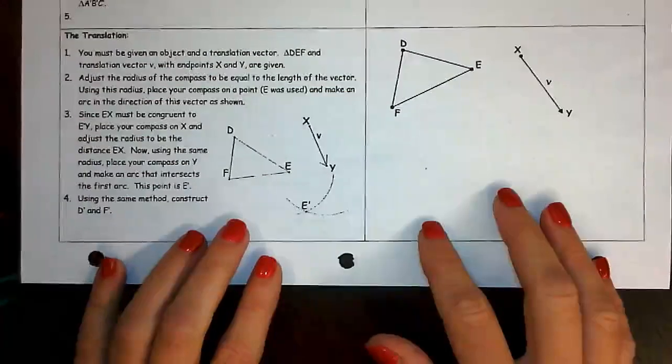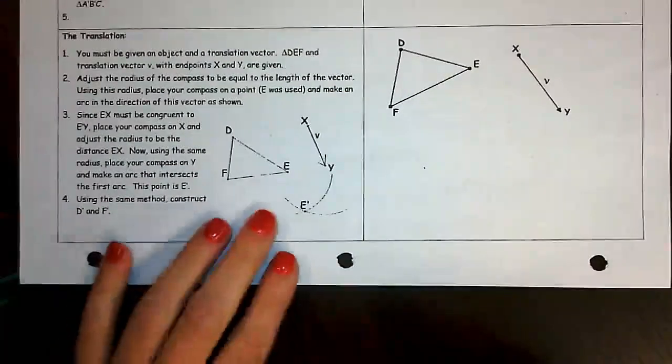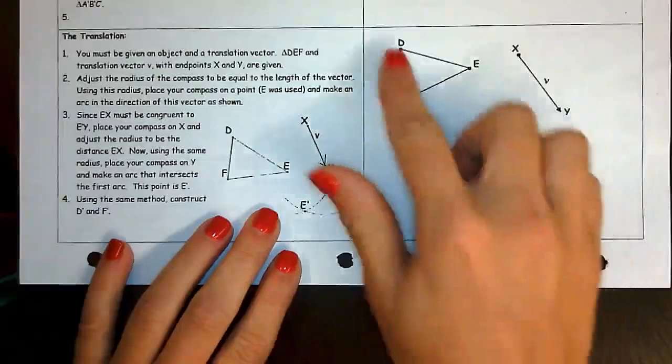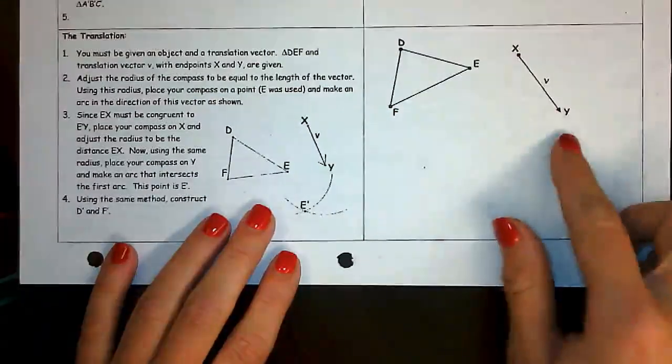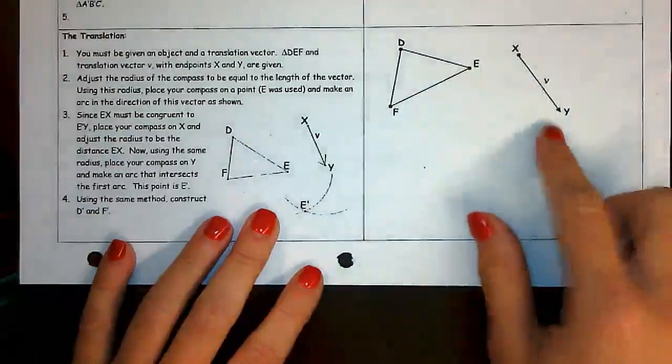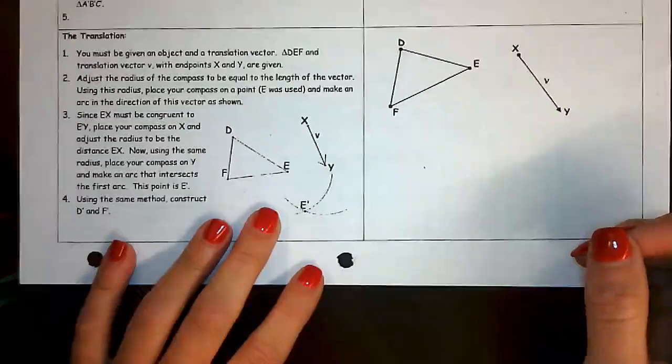Alright guys, this is a video on the translation construction. For this you must be given an object. Our object is triangle DEF, okay, and a translation vector, right? This tells us not only the distance but also the direction that we're going to translate this.